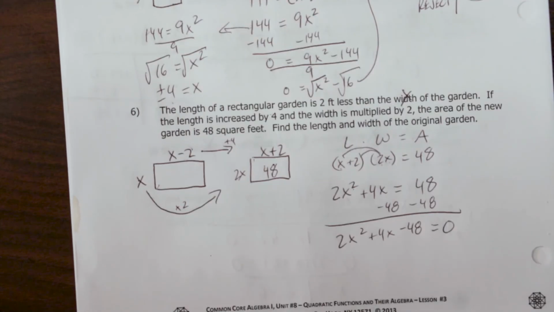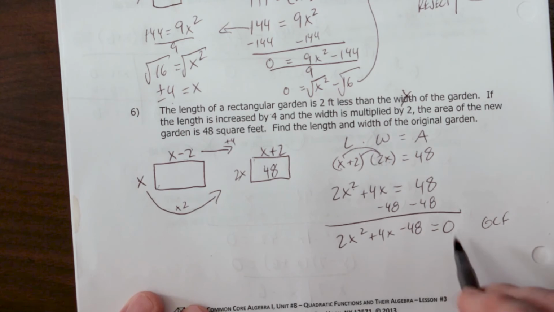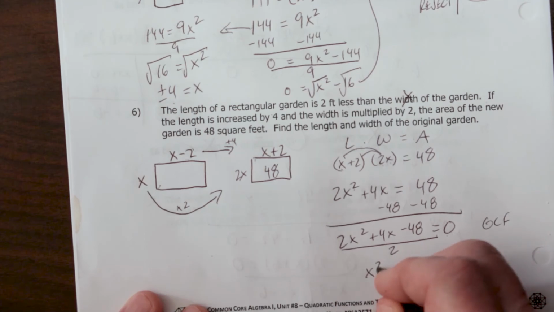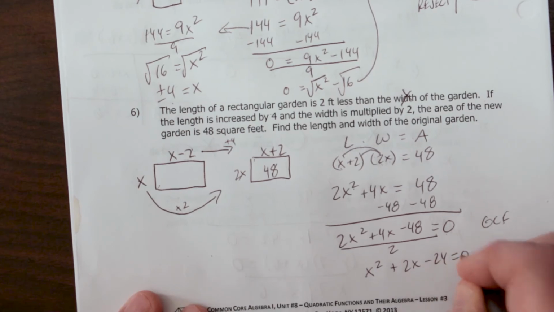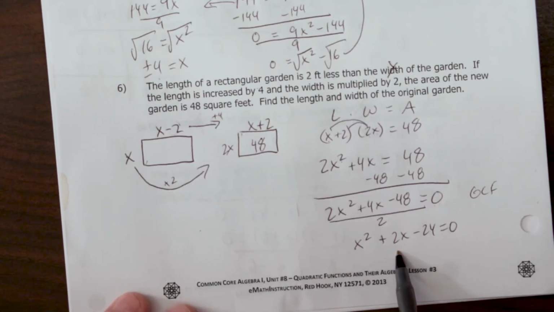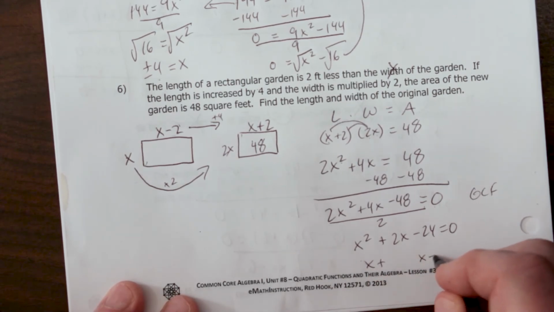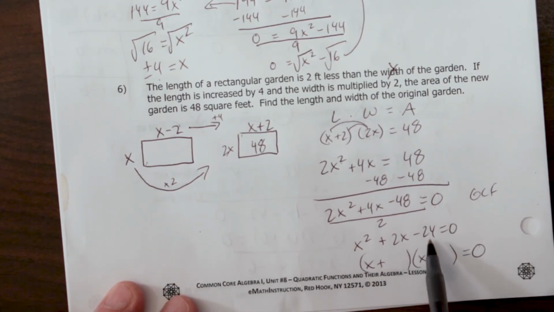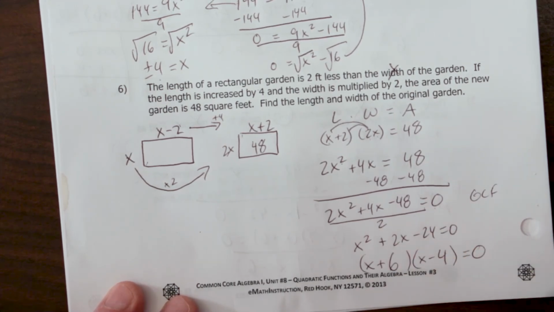And you're saying, okay, now I got to factor that, and that's one of those where the a isn't equal to 1. Oh, that's horrible, Mr. Douglas, blah, blah, blah. Well, once again, GCF first. And since we've got it equal to 0, we can divide everything by 2. And that gives me x squared plus 2x minus 24 equals 0. And I can factor this into x plus and x minus. And difference of 2 that multiply to 24 are going to be 6 and 4. And I t-chart.